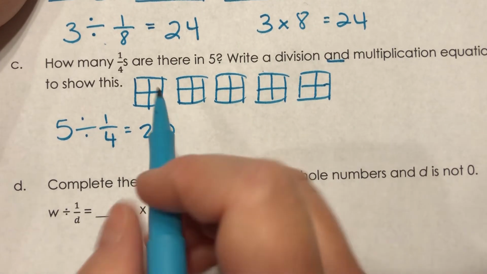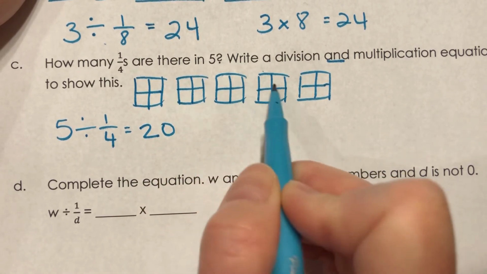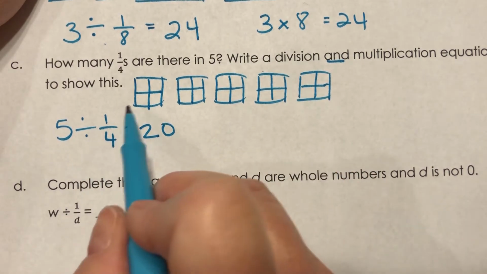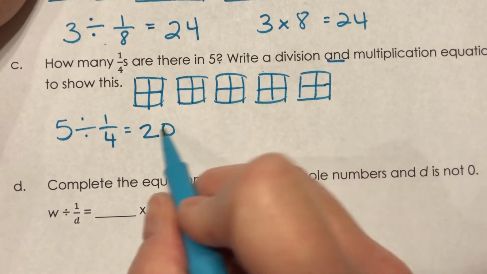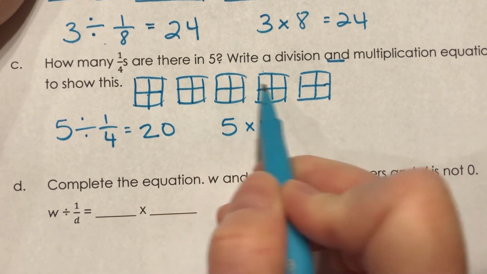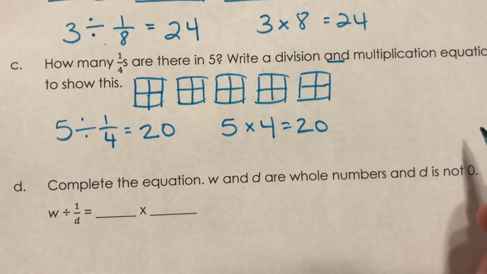And if you look at this, we have 1, 2, 3, 4, 1, 2, 3, 4, 1, 2, 3, 4, 1, 2, 3, 4, 1, 2, 3, 4. We have 4 five times, right? So instead of saying 5 divided by 1/4, to get that 20, I could just say 5 times 4, because I have 4 pieces 5 times. And I get my same answer of 20.